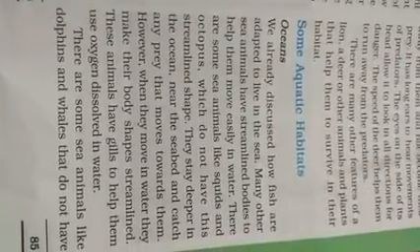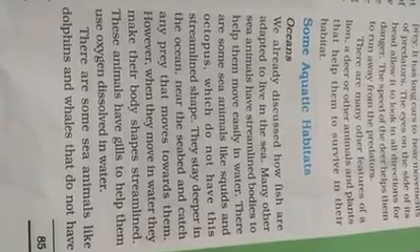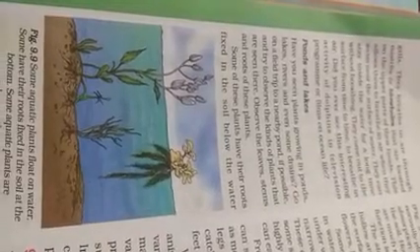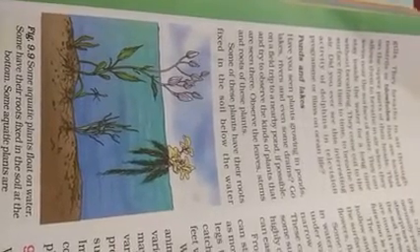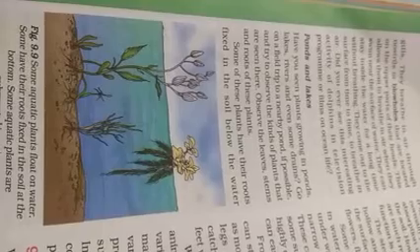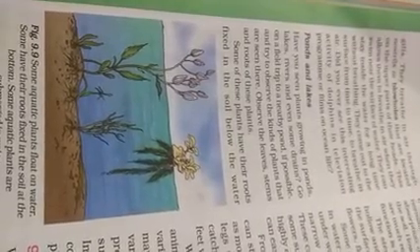There are some sea animals like dolphins and whales. They do not have gills. What are the respiratory organs in them? They are blowholes or nostrils on their forehead.